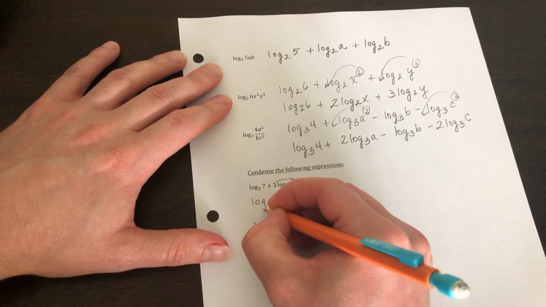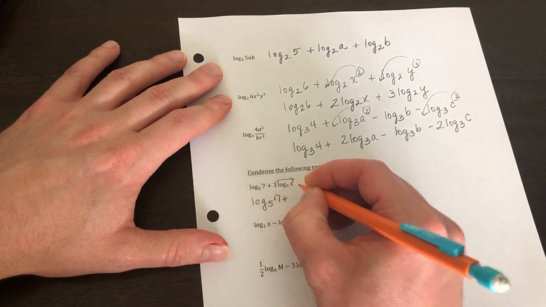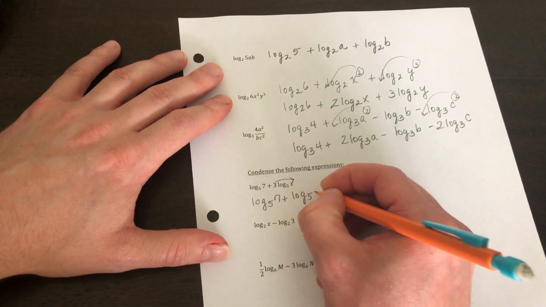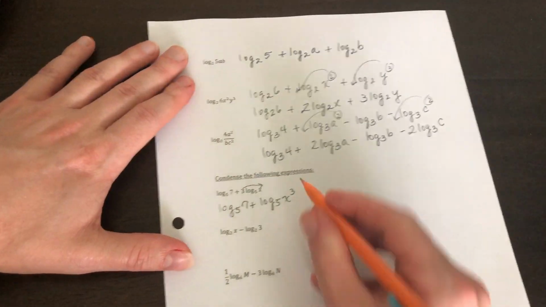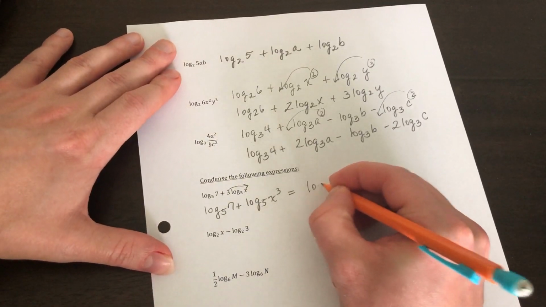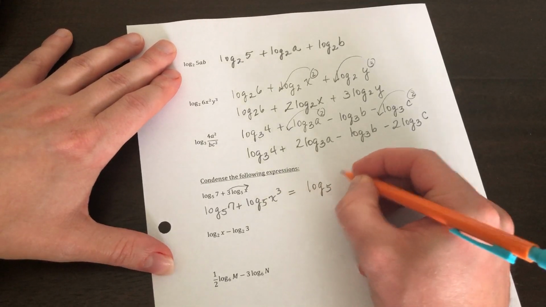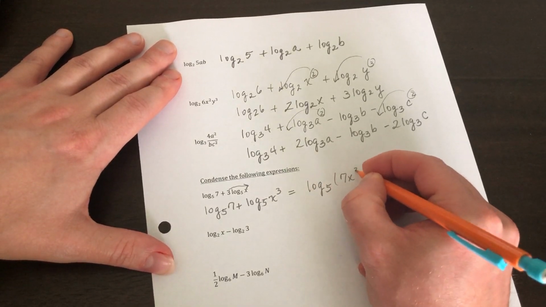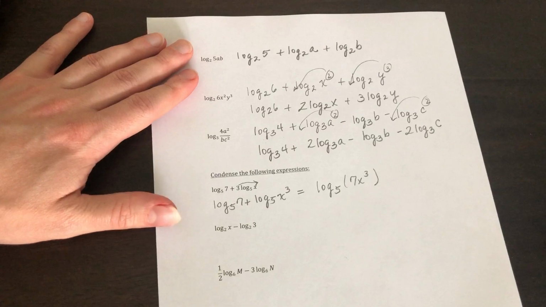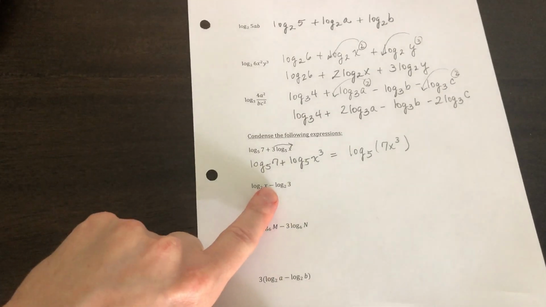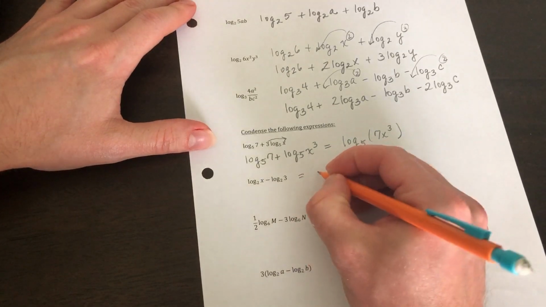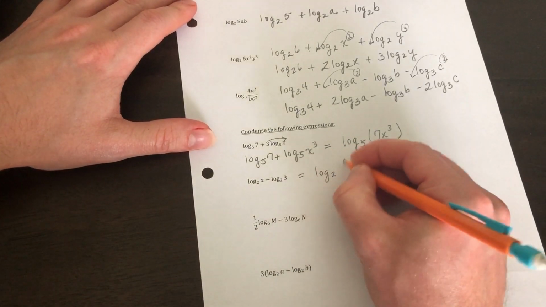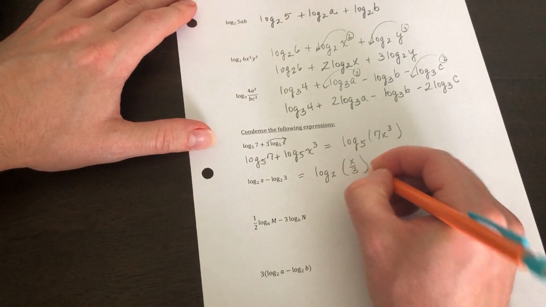So this is log 5 of 7 plus log 5 of x cubed. When there's addition, we're going to write it as multiplication. So this is log 5 of 7x cubed, like that. Okay? When I see subtraction, I'm going to write it as division. So this is going to be log 2 of x over 3.